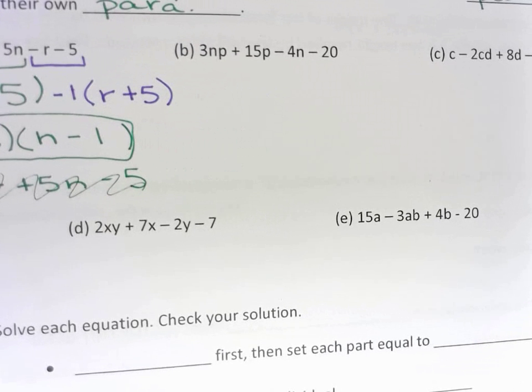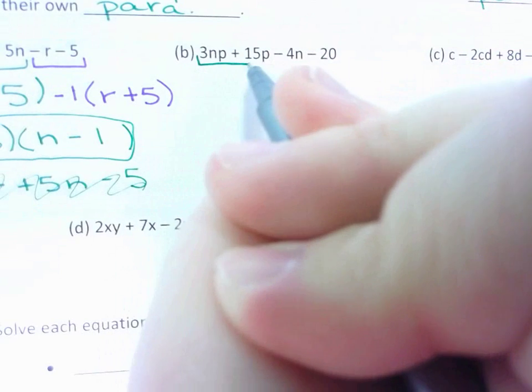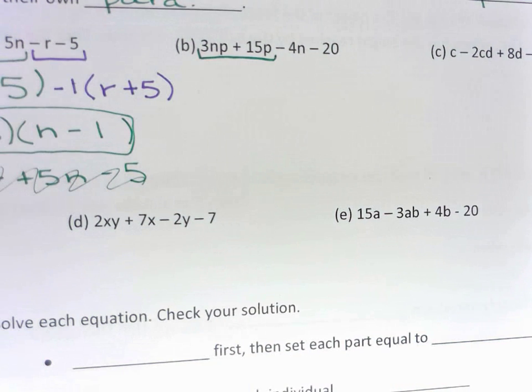First thing I noticed, there are 4 terms. You always want to look for a GCF. Is there a GCF for all 4 of these terms: 3np, 15p, negative 4n, and negative 20? No. 3, 15, 4, and 20 don't share a factor, and none of them have the same variables. There's 4 terms, so we're going to factor by grouping. We'll look at the first 2, take out the GCF, then look at the second 2 and take out the GCF, and hopefully my parentheses match.